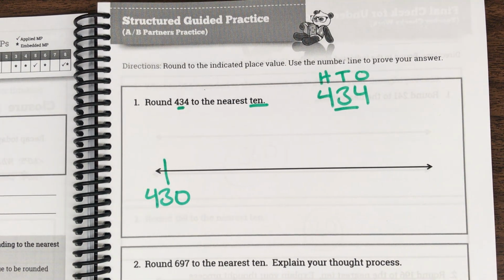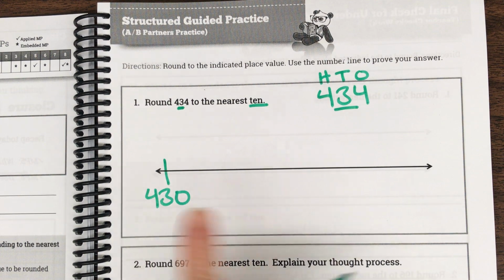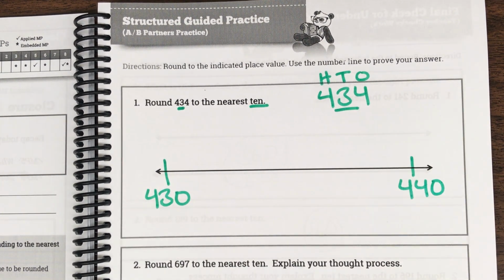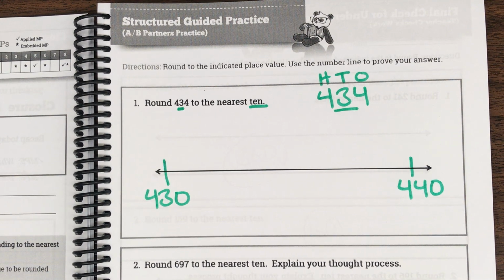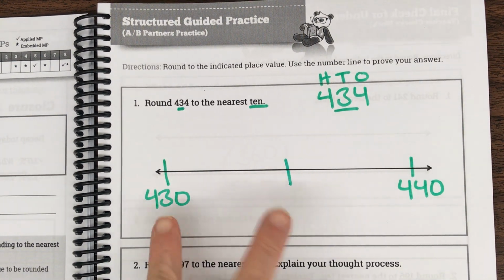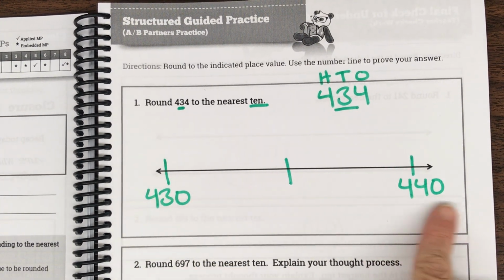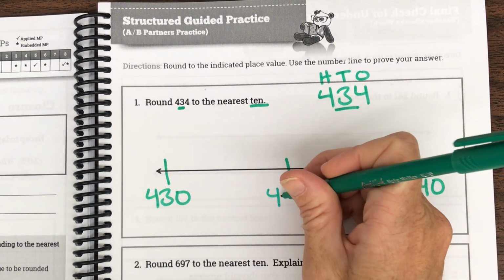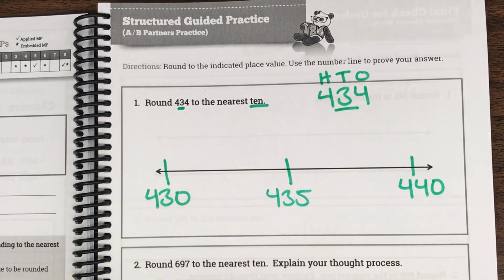Okay, step 3 says we're going to identify the 10 after it. So what would 10 after this be? That would be 440. Okay, step 4 says identify the halfway point. What's halfway between 430 and 440? It would be 435.